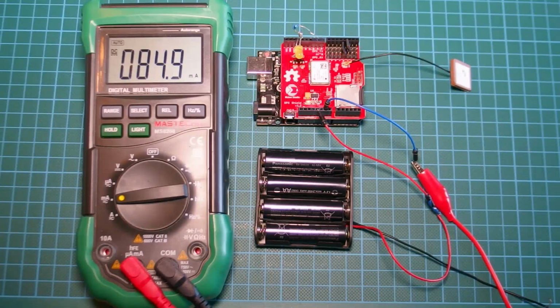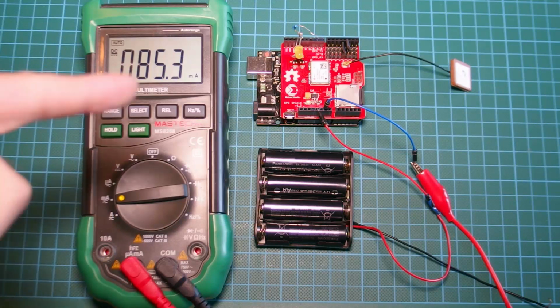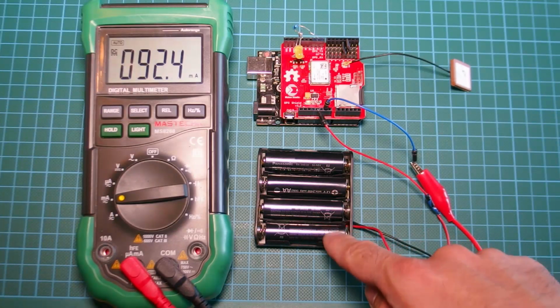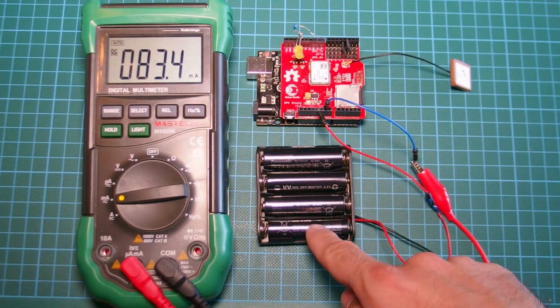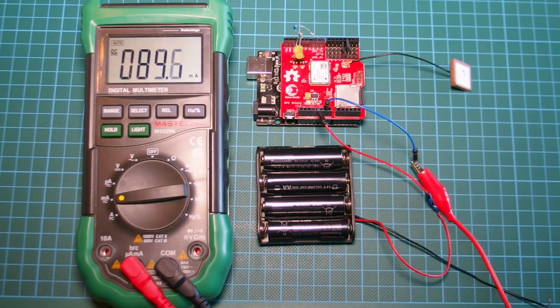I went outside in order to have a GPS signal fix. So as you can see, the current draw of this project is around 100 milliamps. So with this power bank, which has a capacity of 2500 milliamp hours, we can have this project up and running for almost a day. Now let's go to the computer to see the software side of the project.